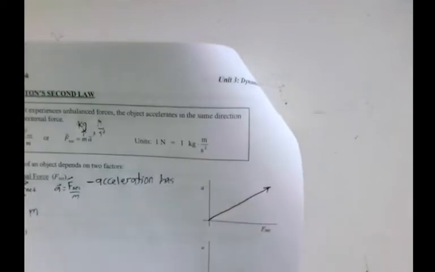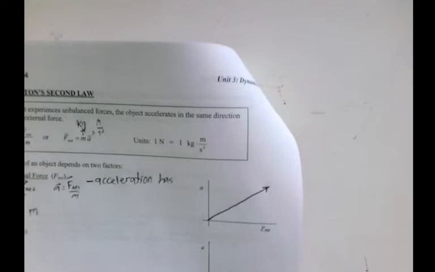Sorry, this is really shaky. My table is not the most sturdy in the world. It'll be better once I start using the whiteboard.